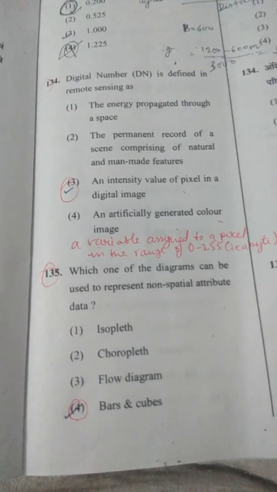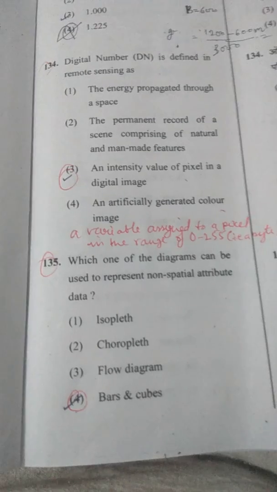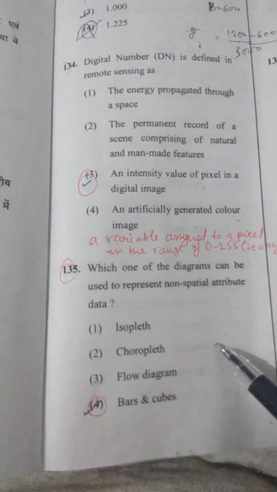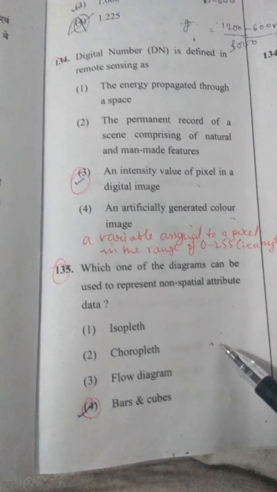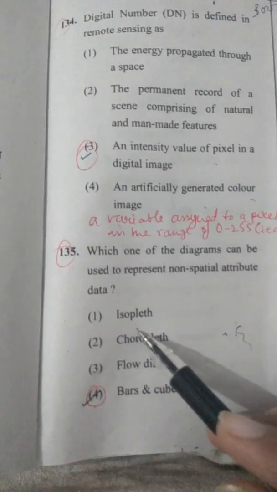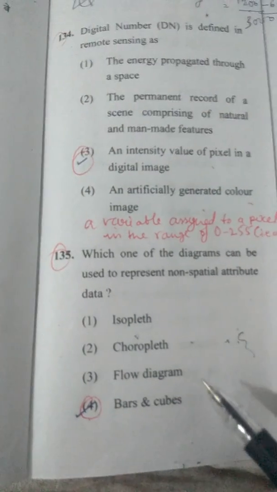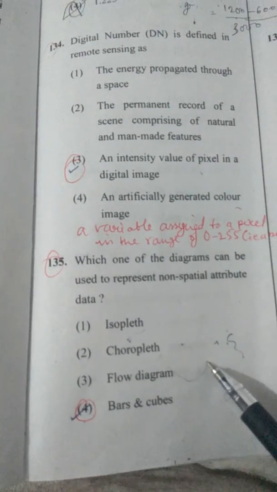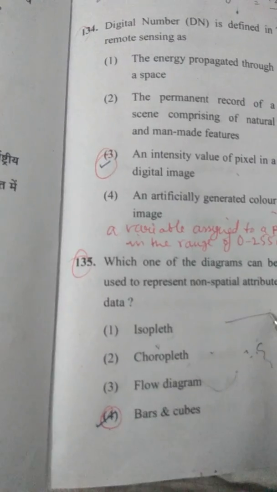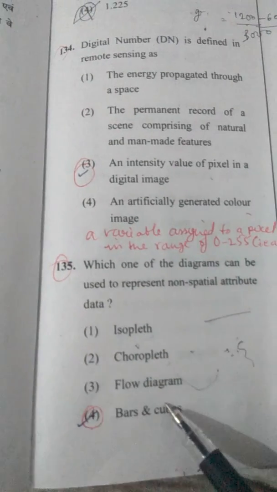Then which one of the diagram can be used to represent non-spatial attribute? Now non-spatial attribute, that is not dealing with the population and space. So these kind of data are not dealing in bars and cubes. Spatial data is regarding the space, so bars and cubes.